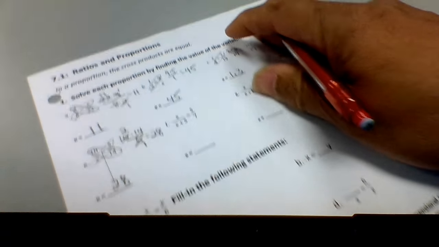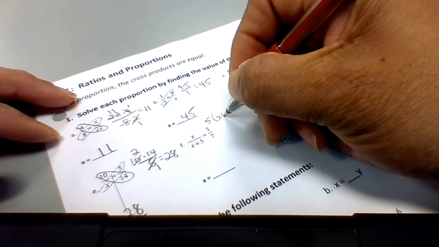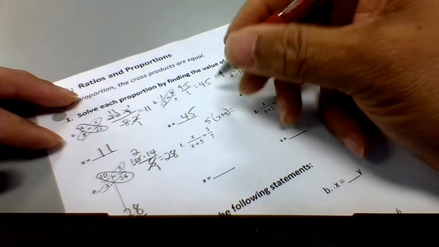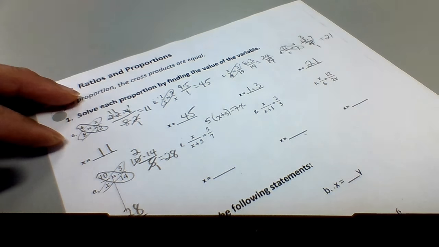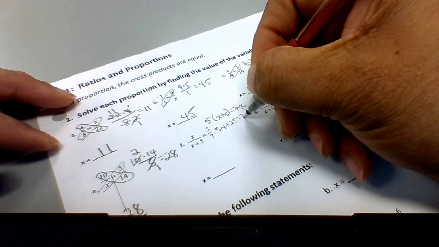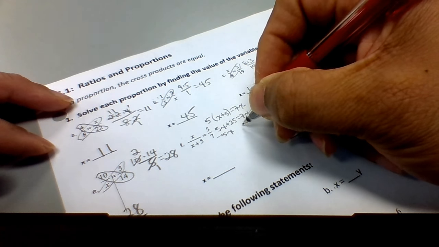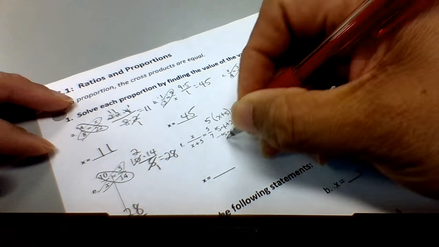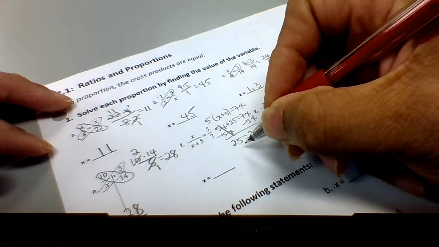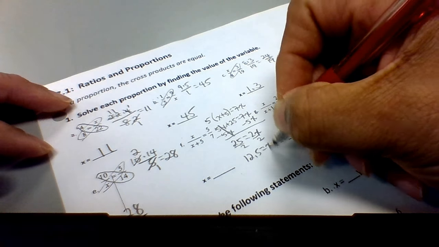Same idea, even though they have letters in here this time. So 5 times x plus 5 is going to equal 7x. Multiply it out, so that's going to equal 5x plus 25 is equal to 7x. Minus 5x from both sides because you already have the numbers on this side. And so we'll take the letters to the other side. So 25 is equal to 2x. So divide both sides by 2, and you get 12.5 is equal to x.